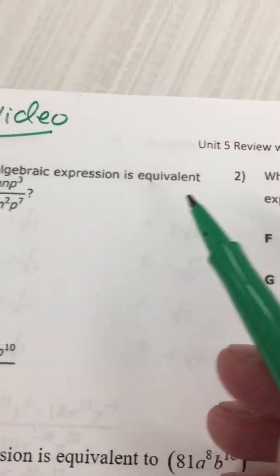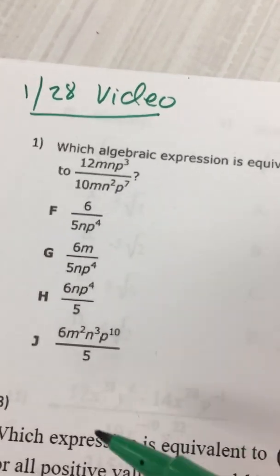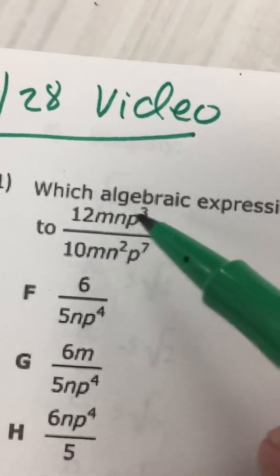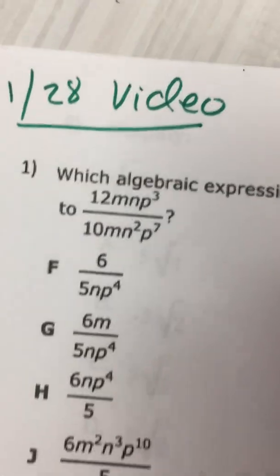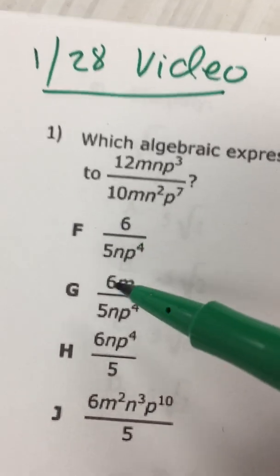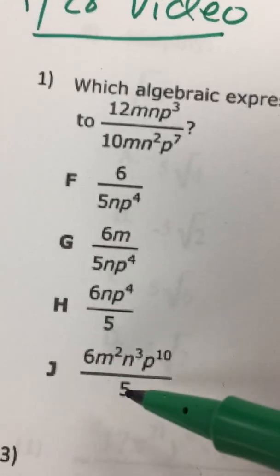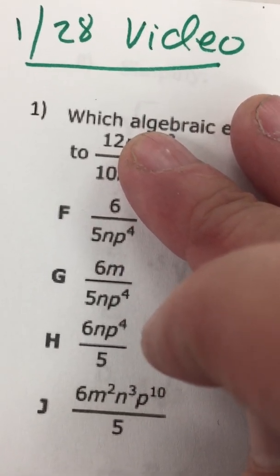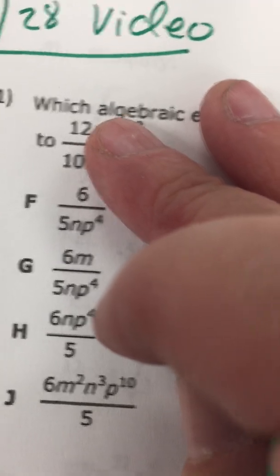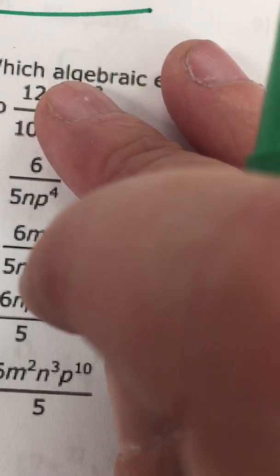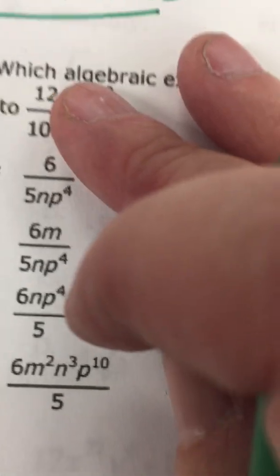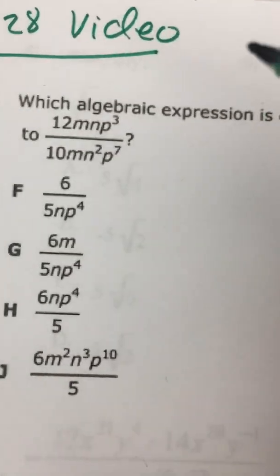All right, number 1. We are seeing which algebraic expression is equivalent to this, so we just want to simplify it. When I look at this, I think, ooh, subtraction, or not subtraction, but it is a division problem. And I look to see, are they all positive exponents? They are. So I'm going to look at 6 over 5, 6 over 5, 6 over 5, 6 over 5. Is it going to do me any good to put 12 over 10 in the calculator, or are they all going to be 6 over 5? Yeah, they're all going to be 6 over 5. I'm kind of lazy, so if I see I don't need to do it, I'm not going to do it. But if you forget, you could have put it in and you go, oh, 6 over 5, but every answer had 6 over 5.